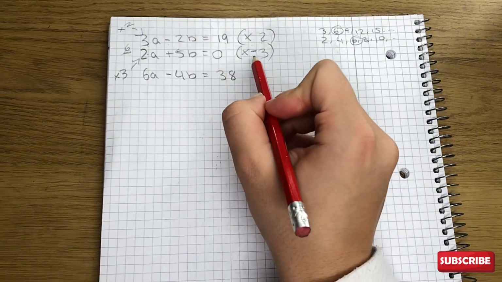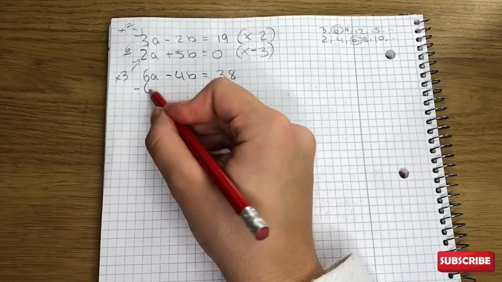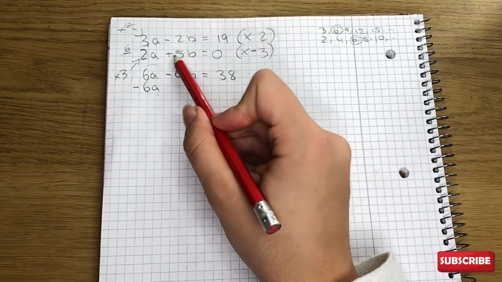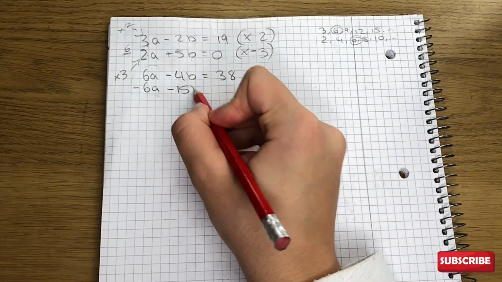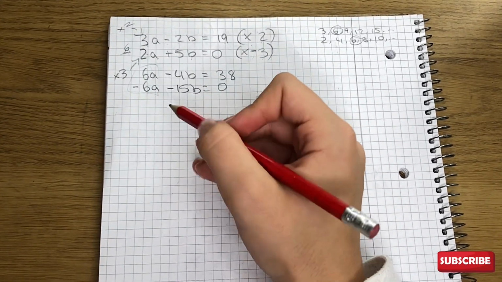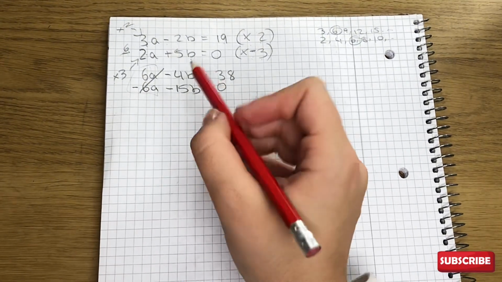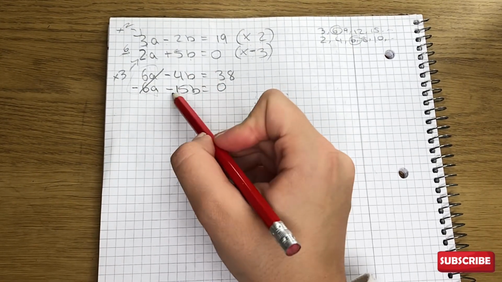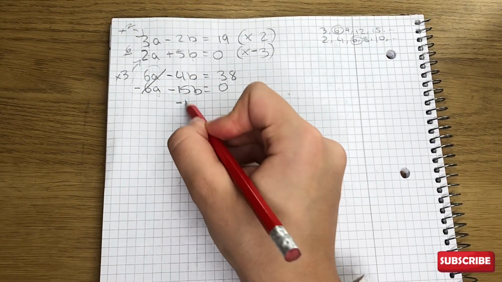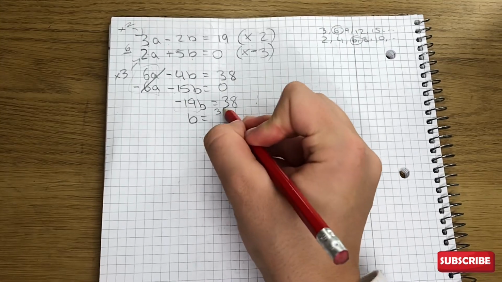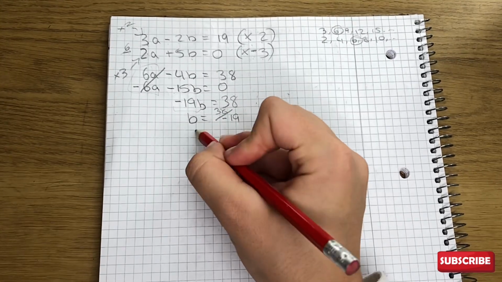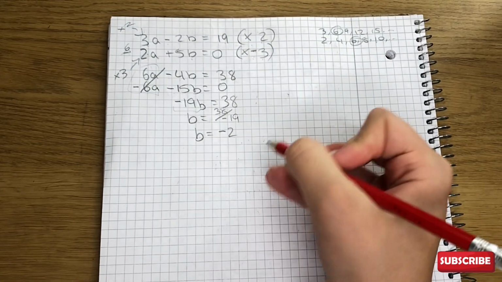And 2a multiplied by minus 3 is minus 6a. And plus 5b multiplied by minus 3 is minus 15b. That's just 0, so this cancels out. Then minus 4b minus 15b is minus 19b, and then obviously you're just left with 38. b is equal to 38 over minus 19, and b is equal to minus 2.